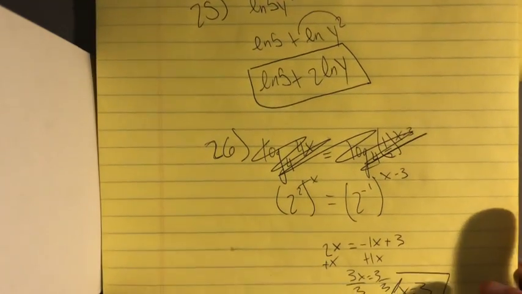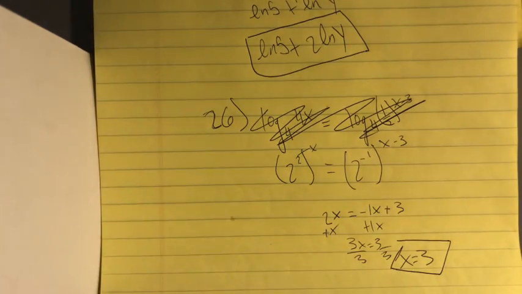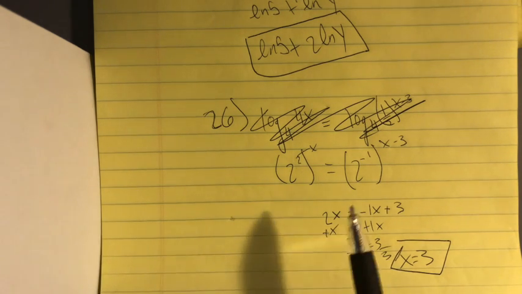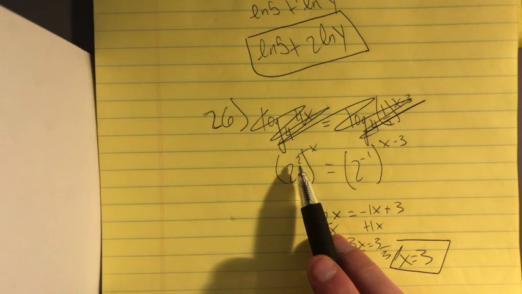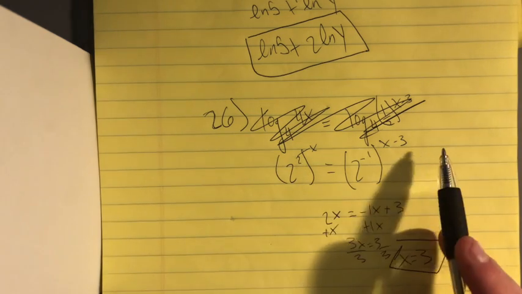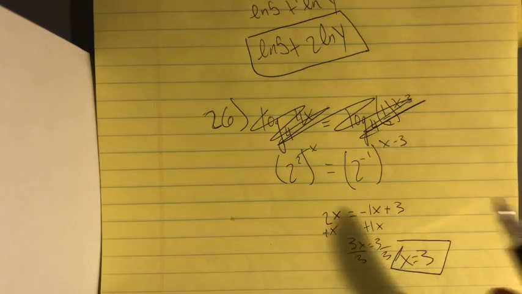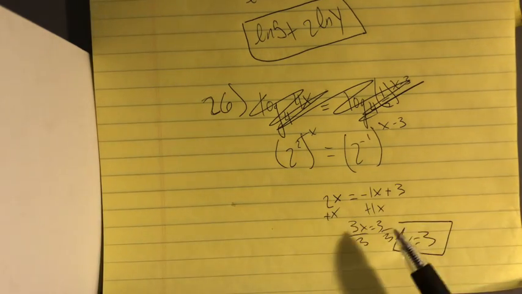Alright, well, we had some technical difficulties. So this is how you do number 26. What you want to do is get the bases to be the same, and then you distribute the inside exponent to the outside exponents, and you get the equation. You just get x by itself, and x would equal 3 in this situation.